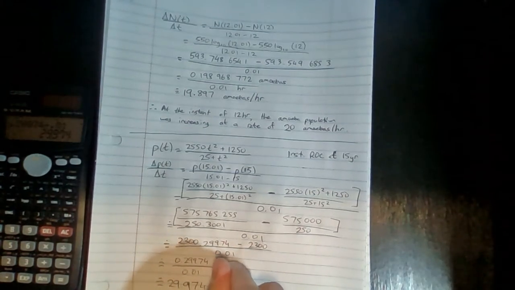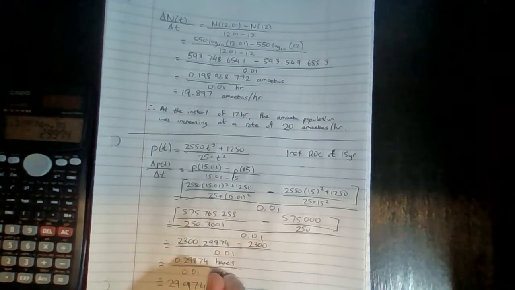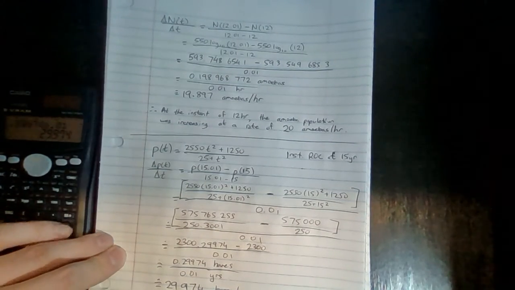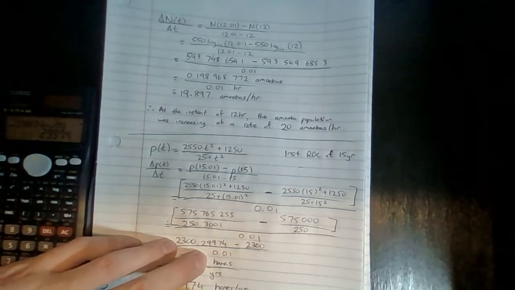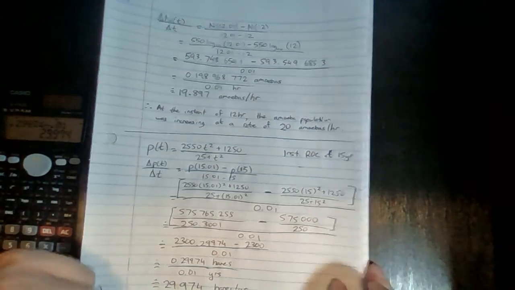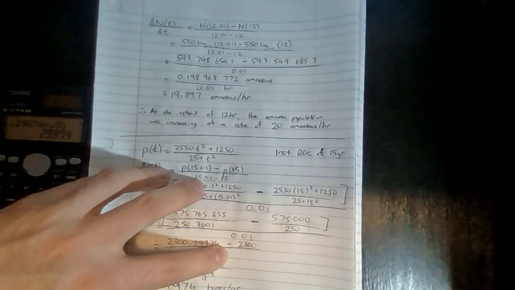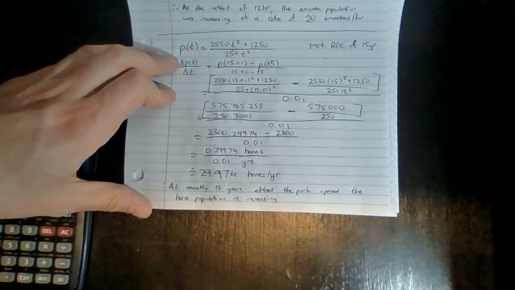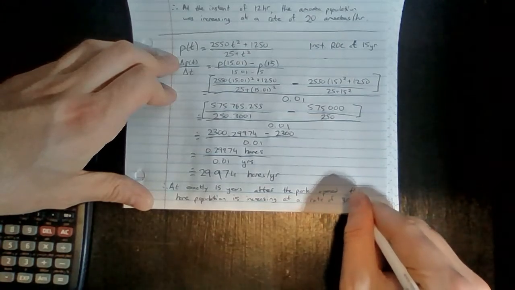And we're looking at population of hares was our P. T was time in years. So at exactly 15 years after the park opened, the hare population, we have a positive rate of change, so it's increasing. Increasing at a rate of 30 hares per year.